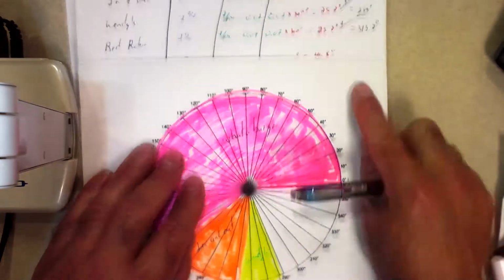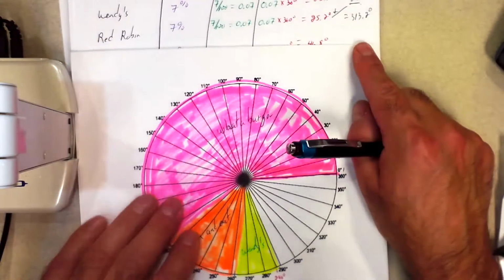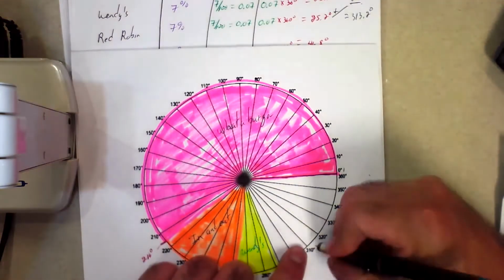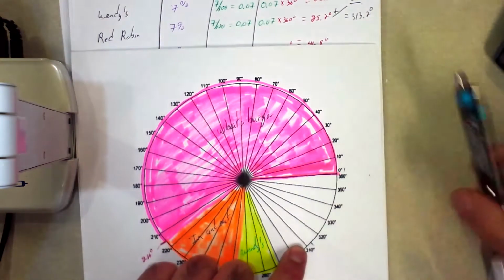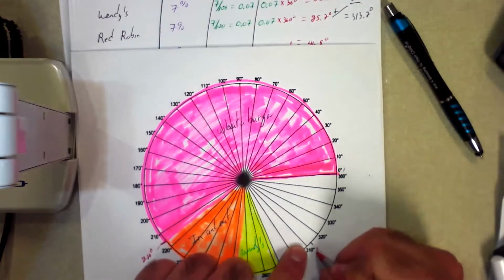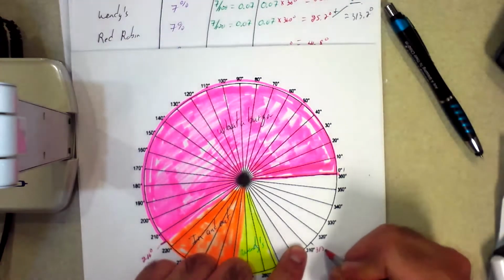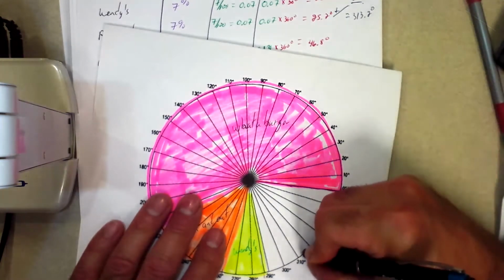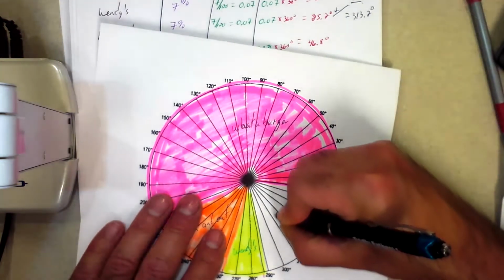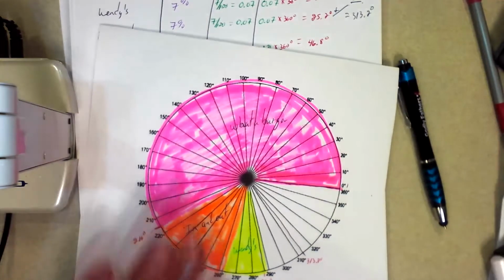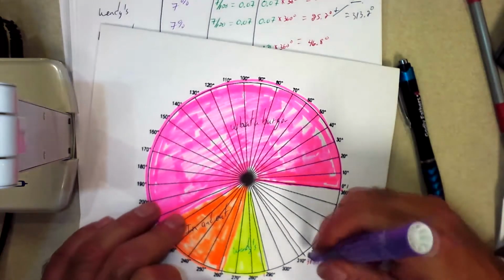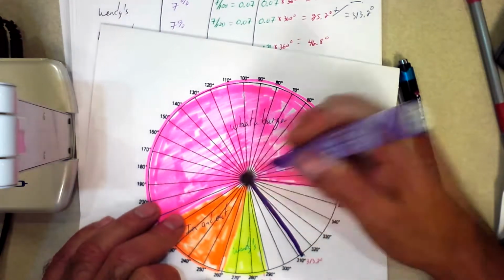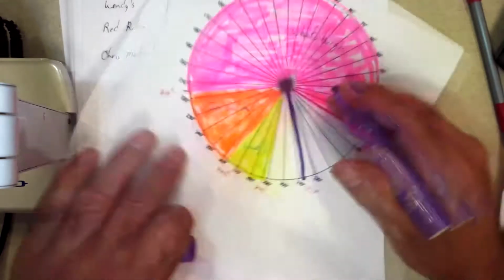So I'm going to go to 313, about there, more or less. 313.2 degrees. I'll do that in purple because I'm running low on markers, colors. So here's the piece for that.